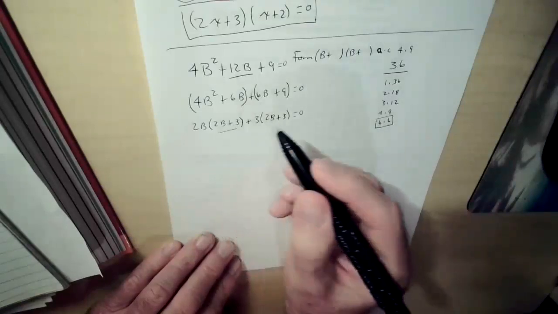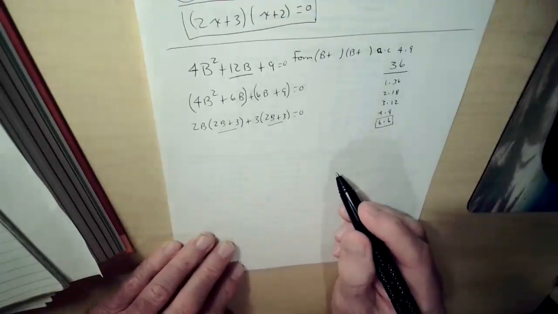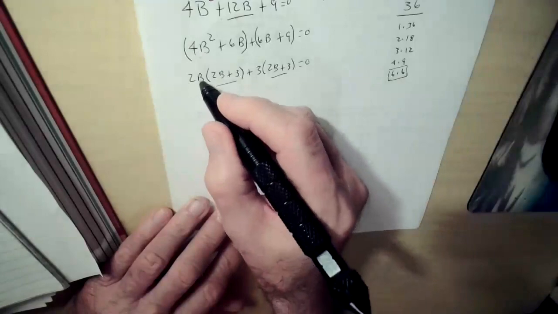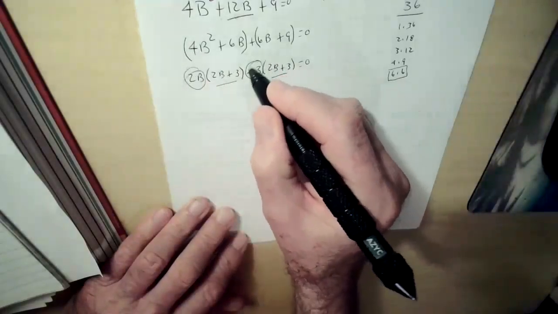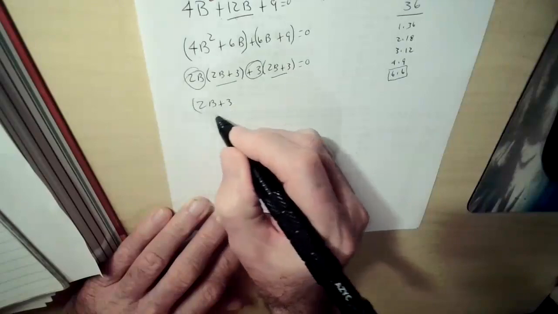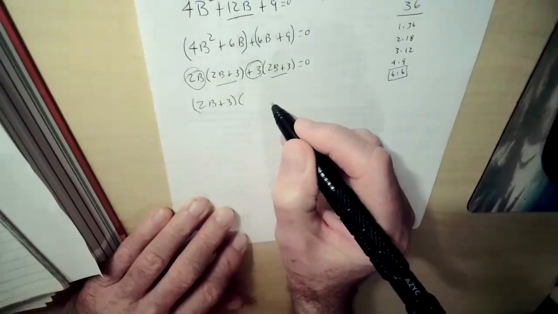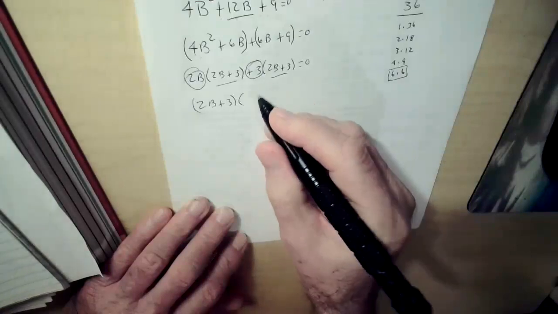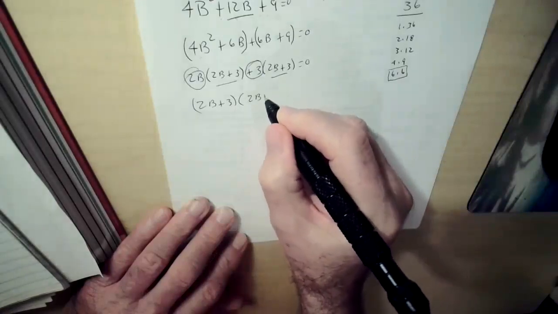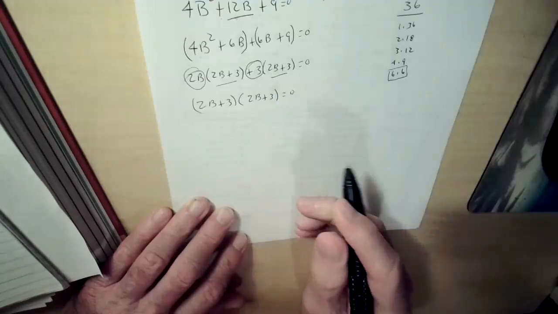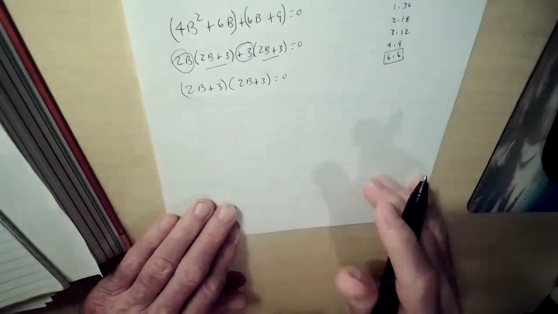2b plus 3 equals 0. And remember, these two have to be the same. If they're not, something went wrong. So now we have 2b plus 3 times 2b plus 3 equals 0.